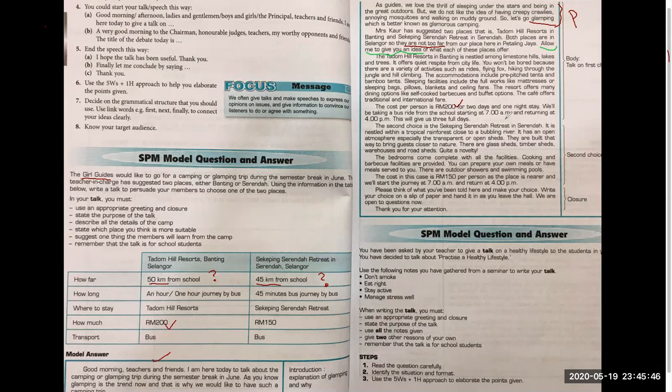Extra information from them. We will be taking a bus ride. There we go, a bus ride from the school starting at 7 a.m. and returning at 4 a.m. Okay, so this is their own ideas. This will give us 3 full days. Again, their own ideas. The second choice is the Sekeping Serenda retreat in Serenda. Okay, I want to tick this as well. Sekeping Serenda retreat. So this one we can tick as well.